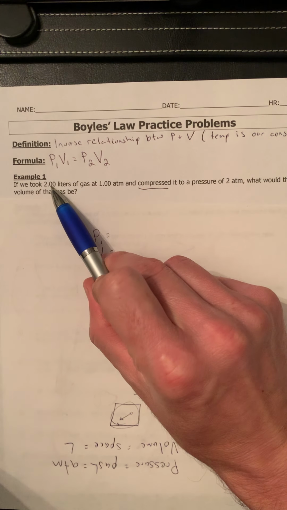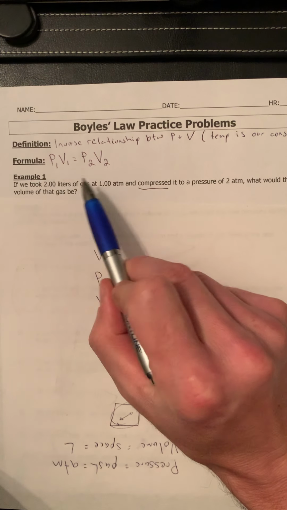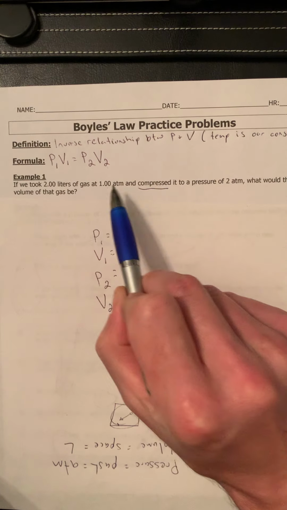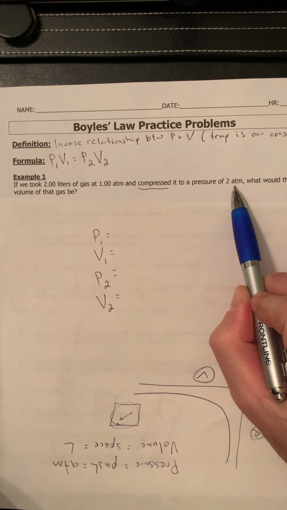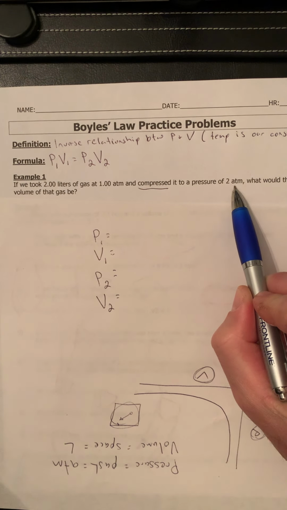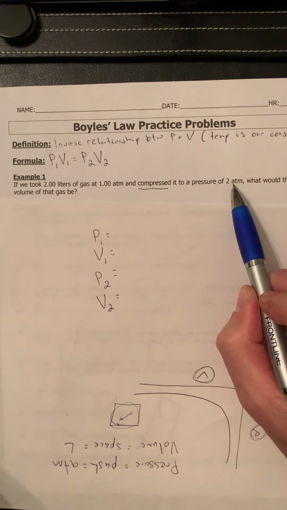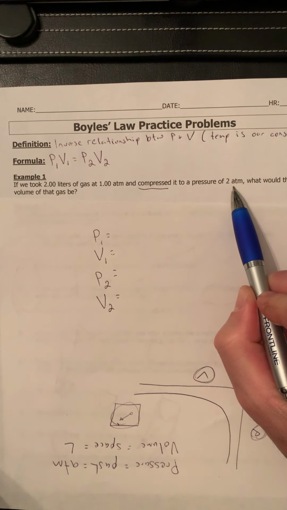So if I had 2 liters of gas at 1 atmosphere of pressure, and this is saying that I squished it to 2 atmospheres of push or 2 atmospheres of pressure there, what do I kind of think would happen to the volume? So if the pressure went up, if this was squishing that container down more, do I expect the volume to get bigger or smaller?